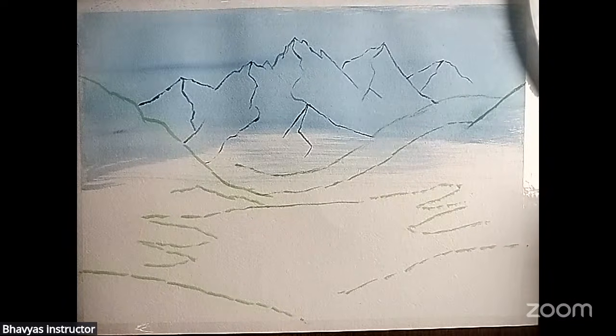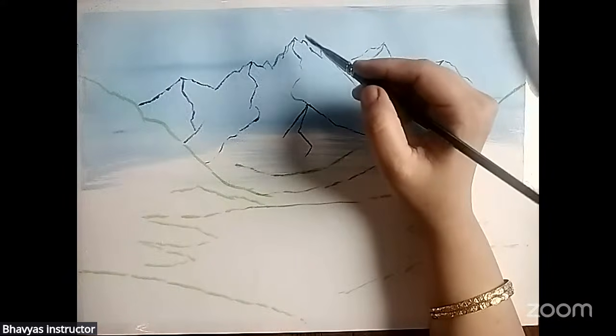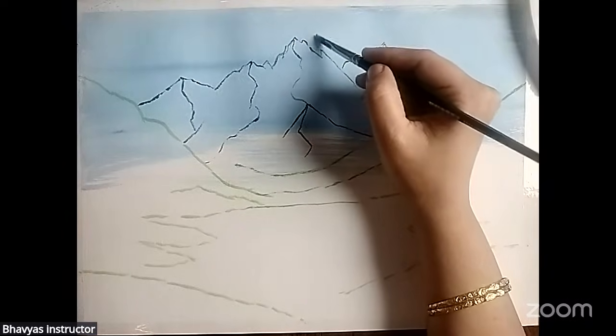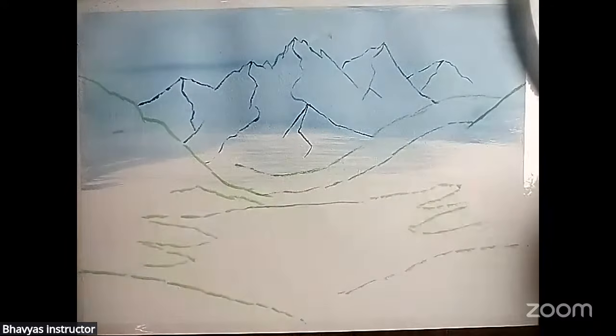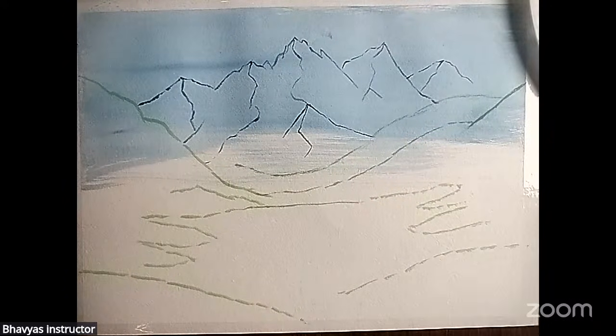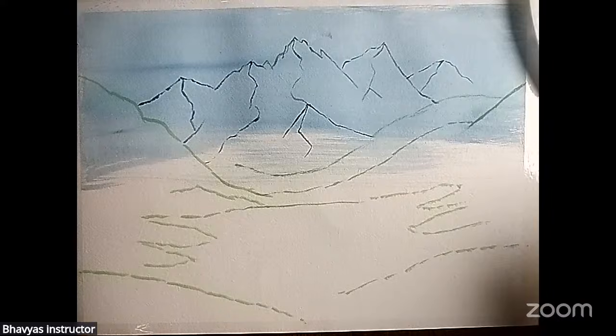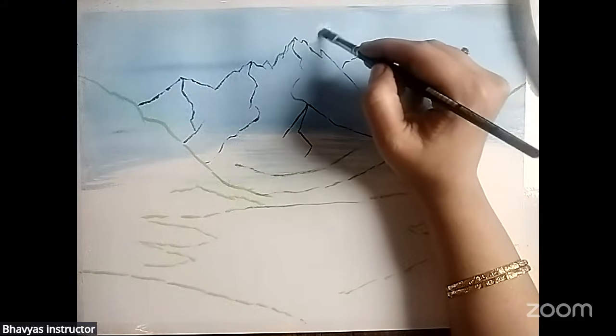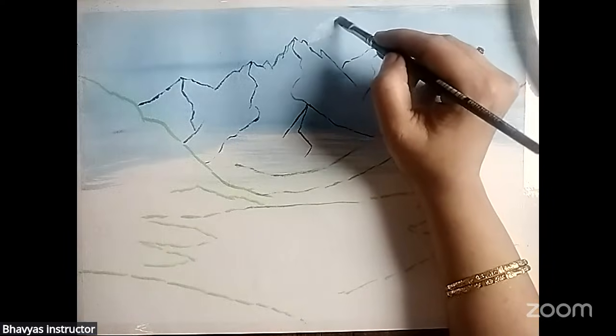Now I'll take a flat brush. In a circular way, you make some dots. Just take white and in a circular way, make the dots.